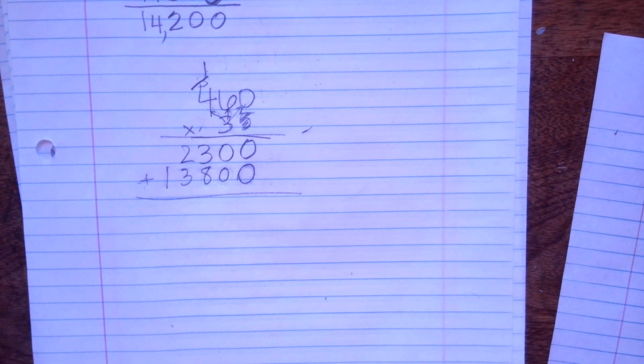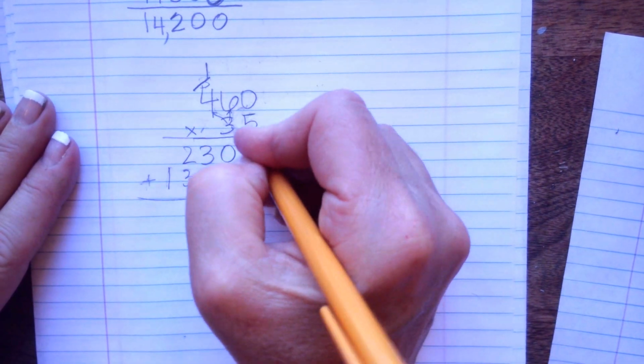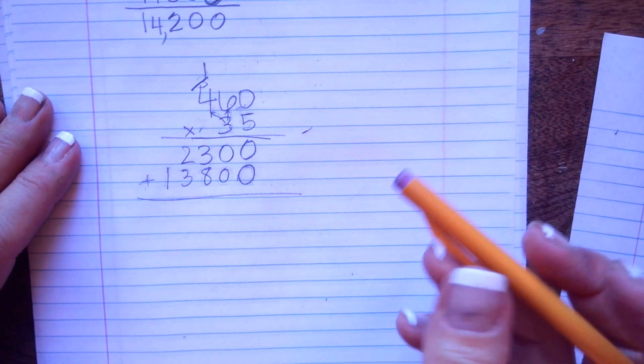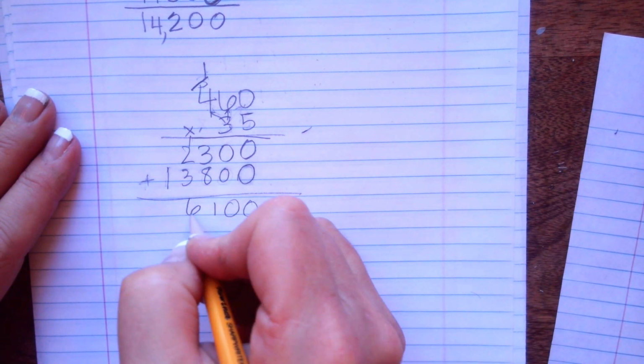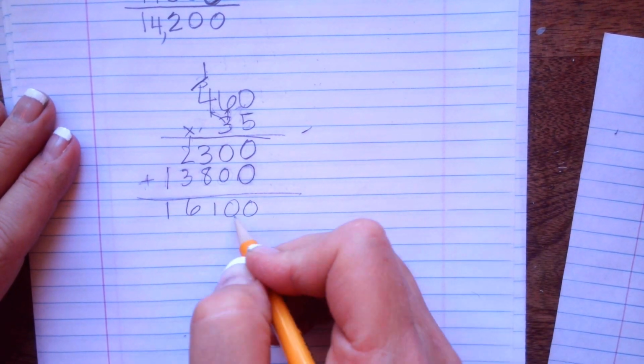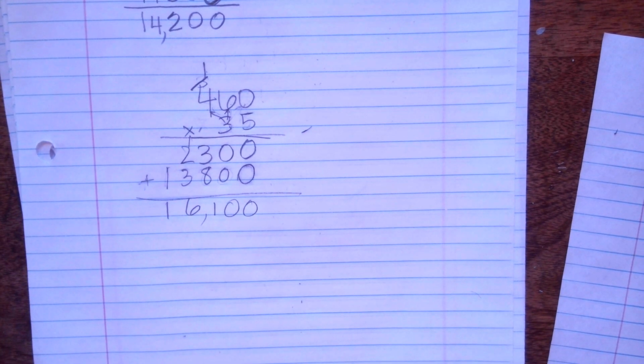I would like you to write this down as I'm writing stuff down. Got it. That will be helpful for you. And now I'm going to add these up. 0, 0, 11, 6, and 1. Now I put my comma in. 16,100.